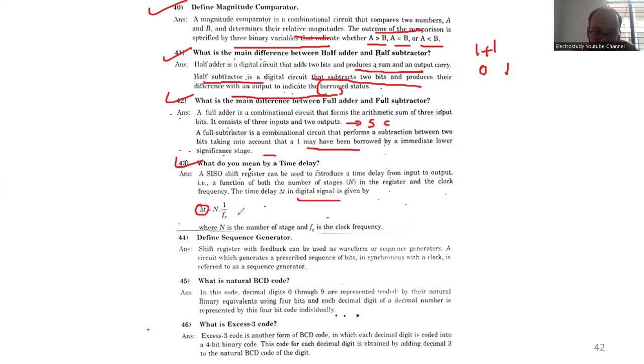No, 1 by fc. Okay, 1 by fc means the time period. N is the number of stages. N into 1 by fc. N is the number of stages, and fc is the frequency of the clock.